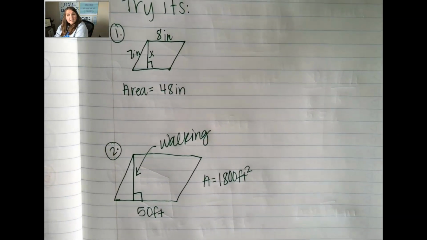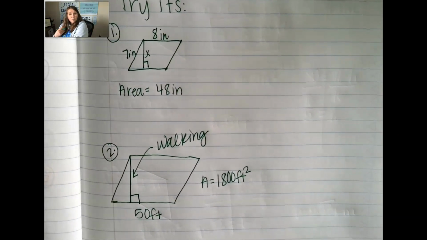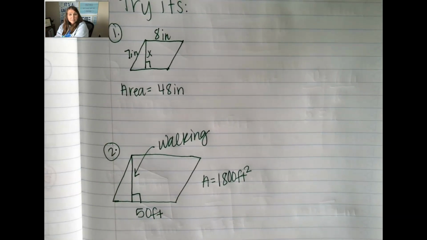Okay, go ahead and hit pause right now so you don't hear me solving, and then when you're ready, come on back and hit play.